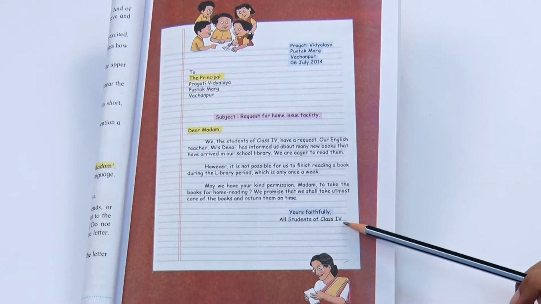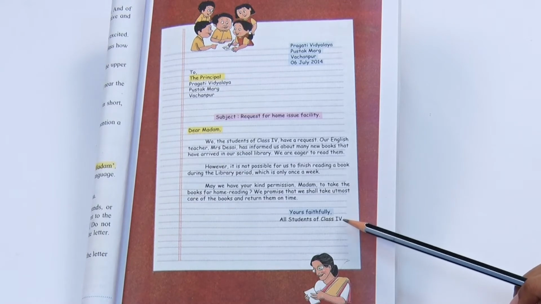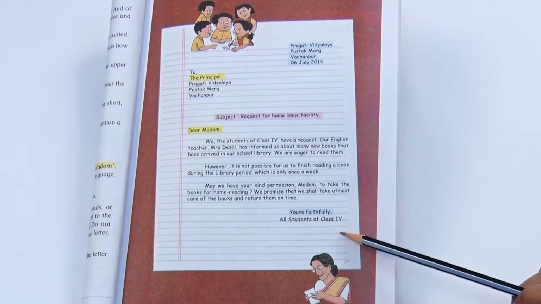All the children got together and with the help of Mrs. Desai wrote a neat formal letter to their principal. Children, let's have a look at the format of a formal letter.